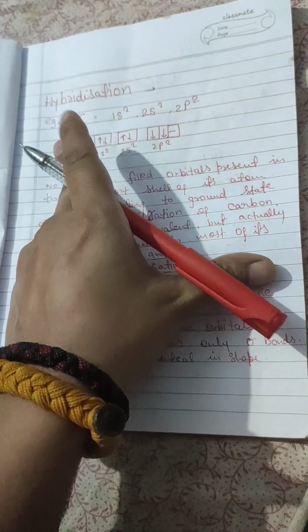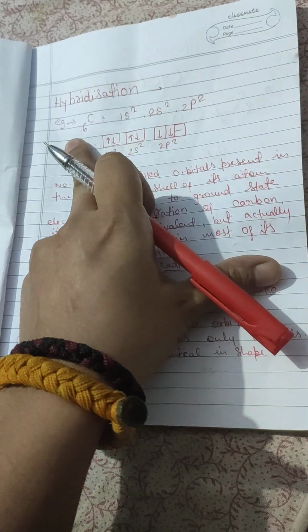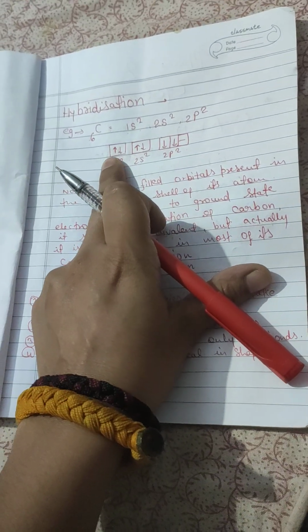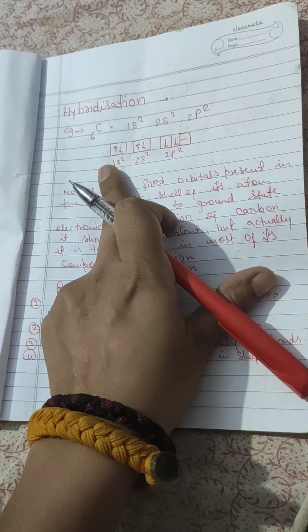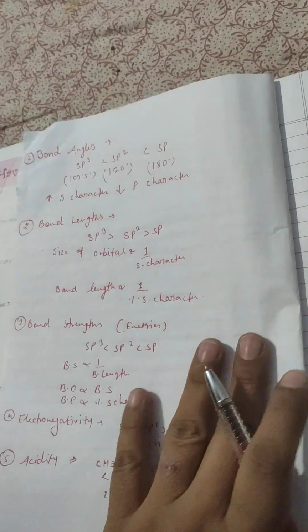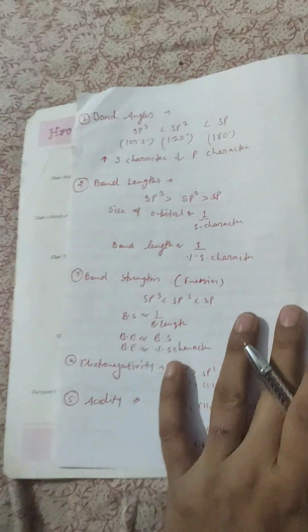I just showed you one example, which is carbon. There are more examples, but in this class I show you only one. Now let us see what things are affected by hybridization.